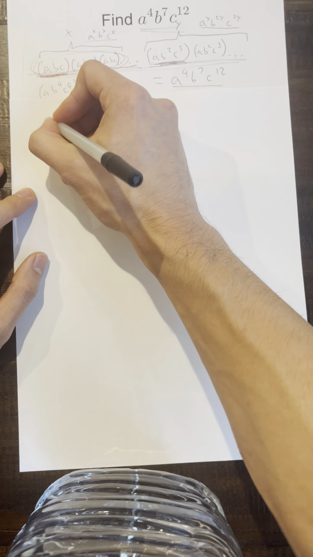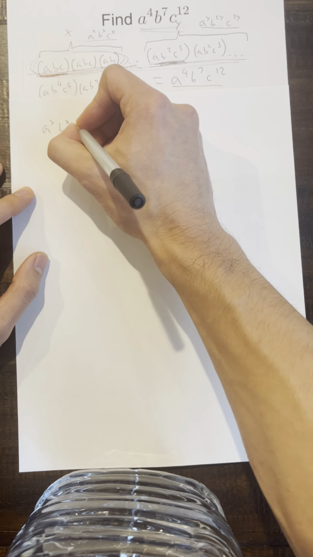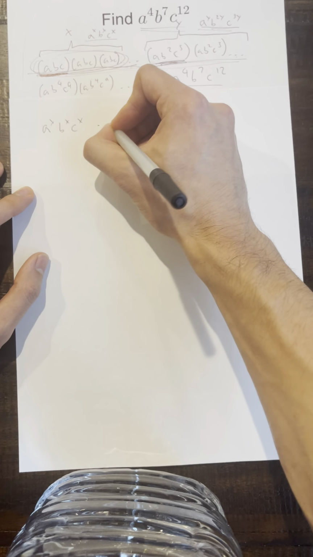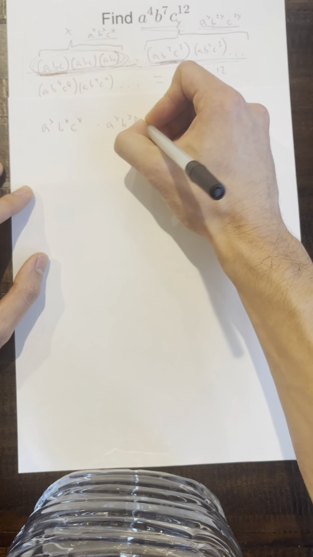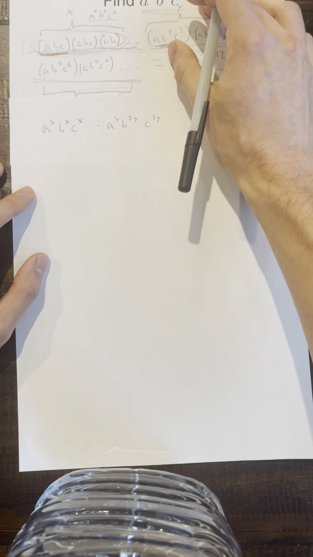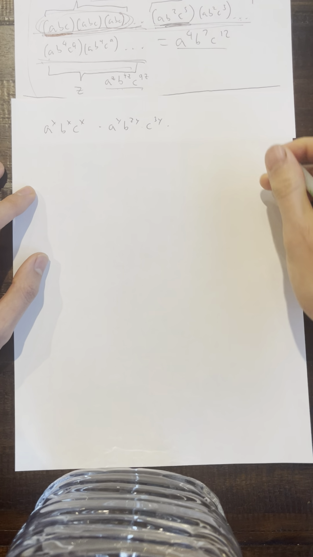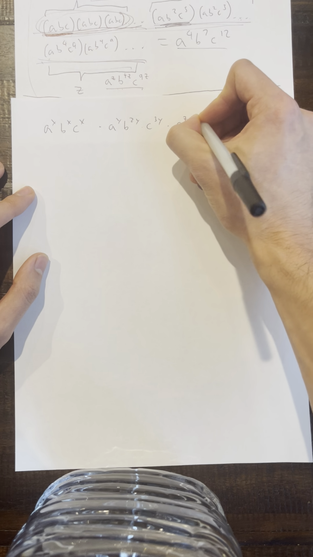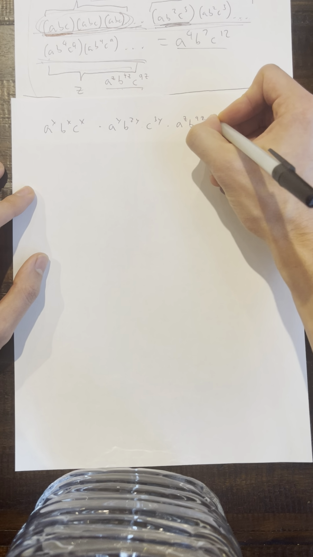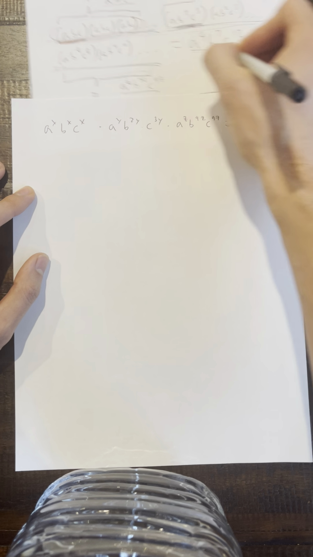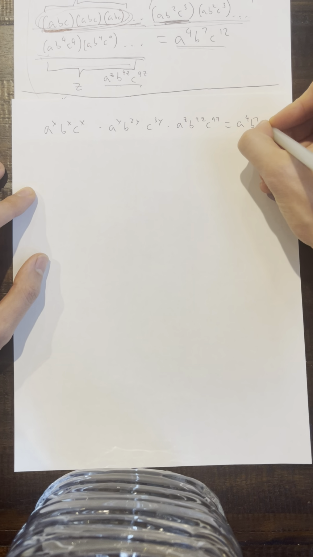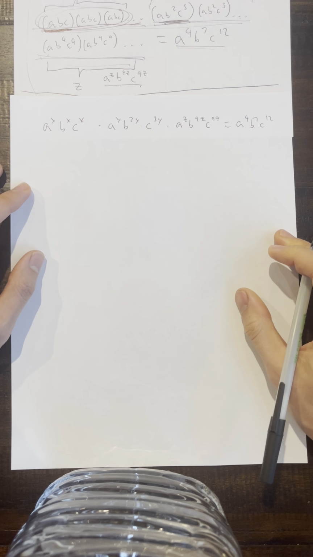So a to the power of x, b to the power of x times c to the power of x times this one, a to the power of y, b to the power of 2y times c to the power of 3y, times this, which is a to the power of z, b to the power of 4z, and c to the power of 9z, is equal to this. Oops. A to the power of 4, b to the power of 7, c to the power of 12.